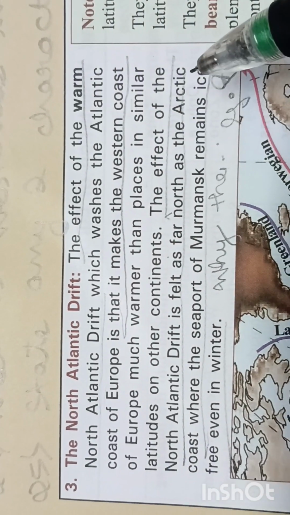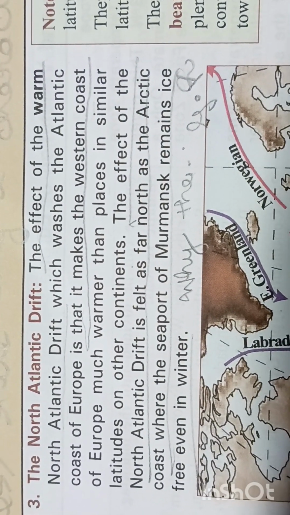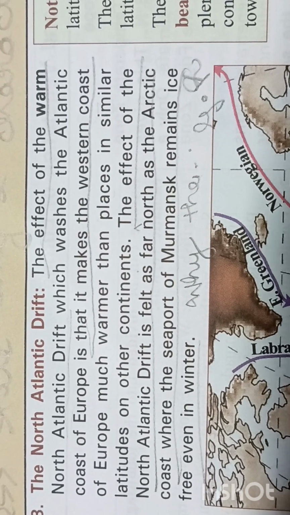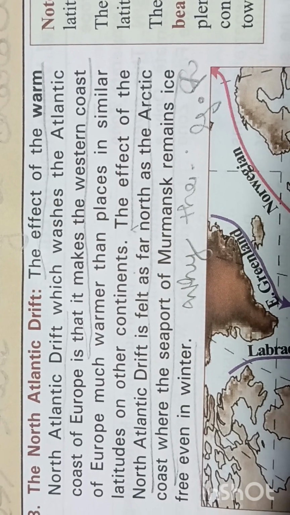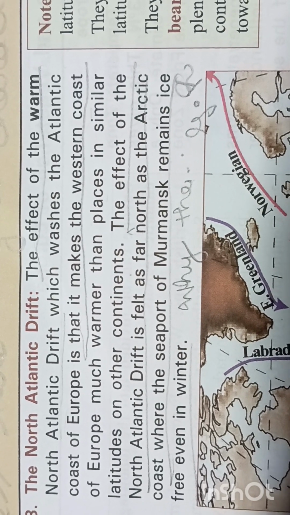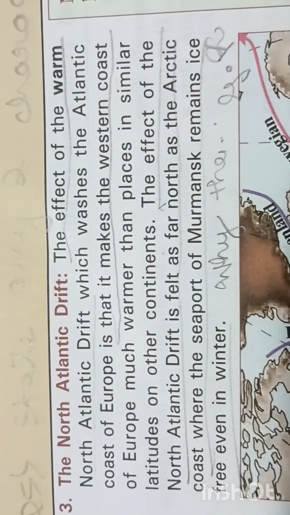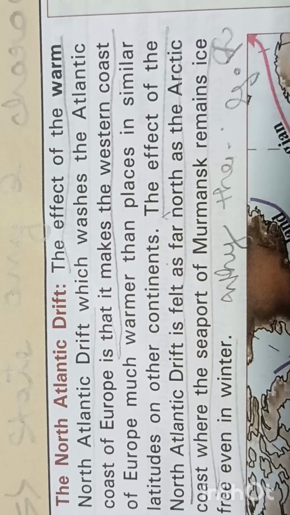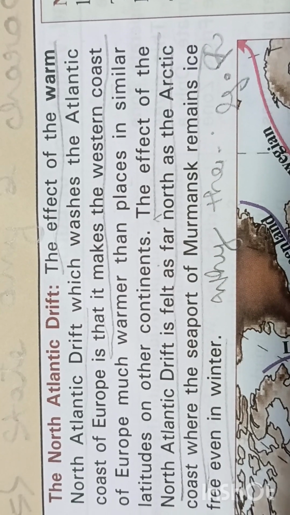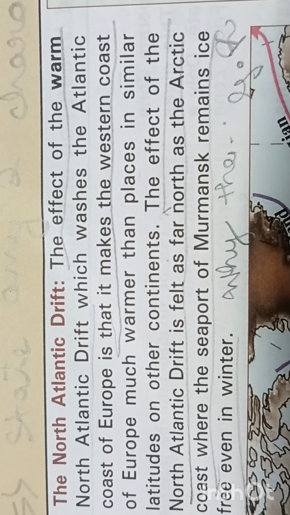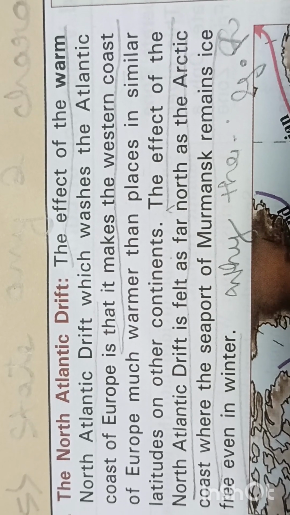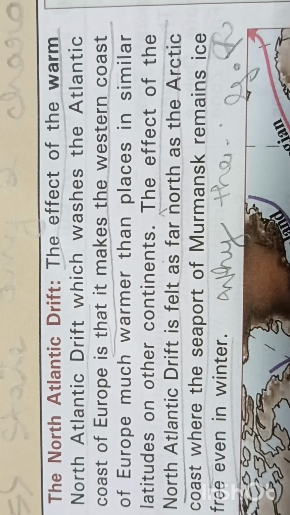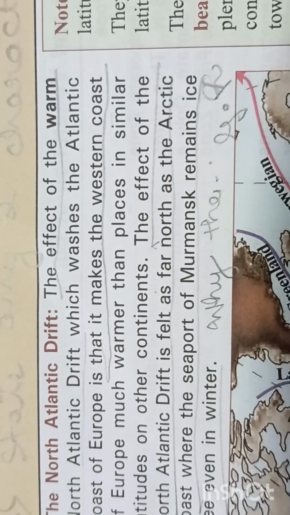Here it says that in the Arctic coast, the seaport of Murmansk is located. Now, the seaport of Murmansk is on the Arctic coast. That means it should remain iced even in winter. Actually, all the time. Summer it's okay, but in winter it should be. But because of this warmer North Atlantic Drift, it does not remain iced. It remains ice free even in winter. Try to understand the effect of this warm North Atlantic Drift.